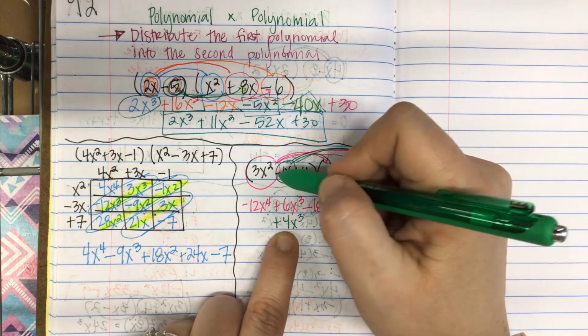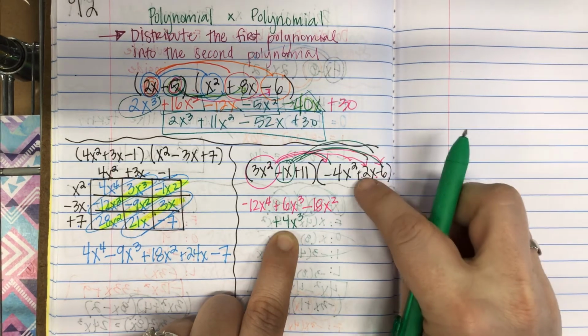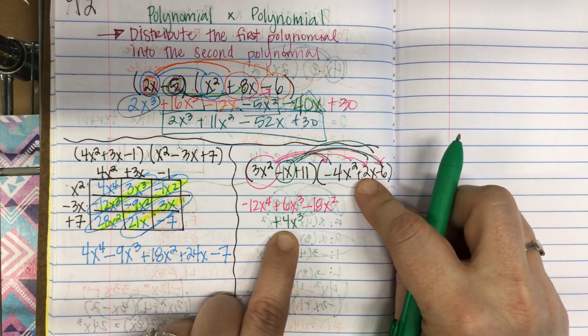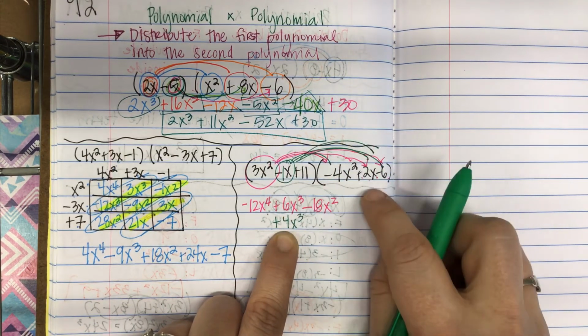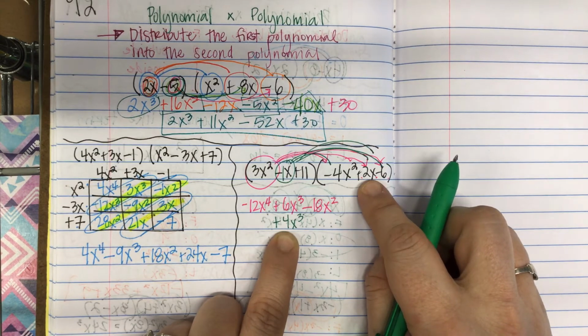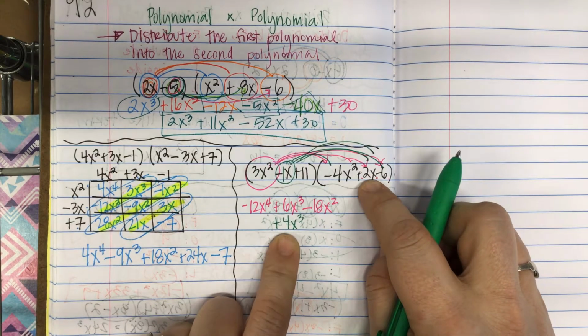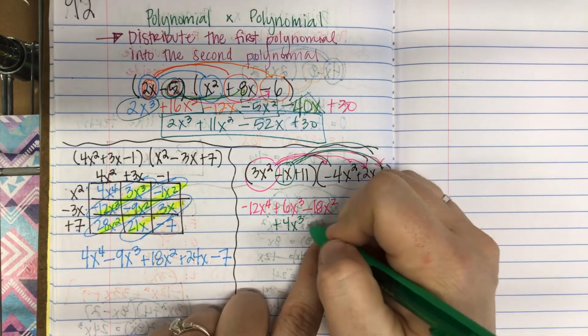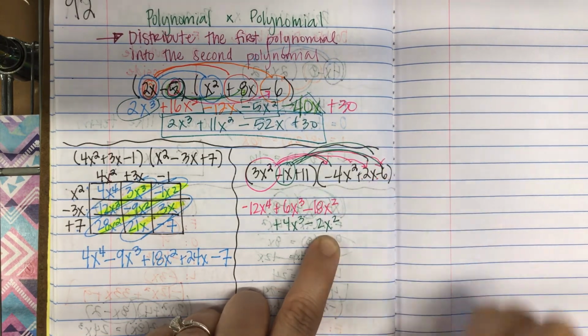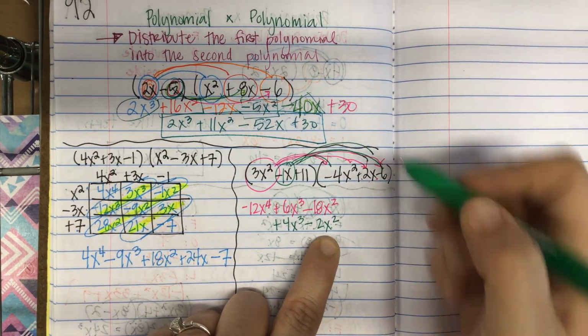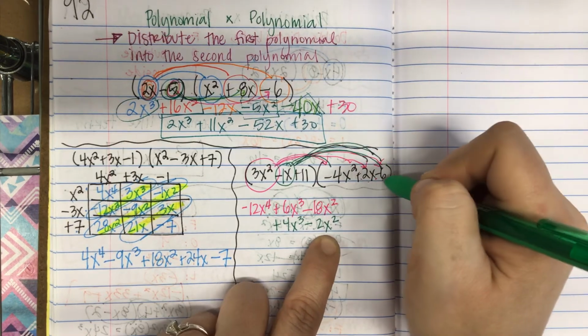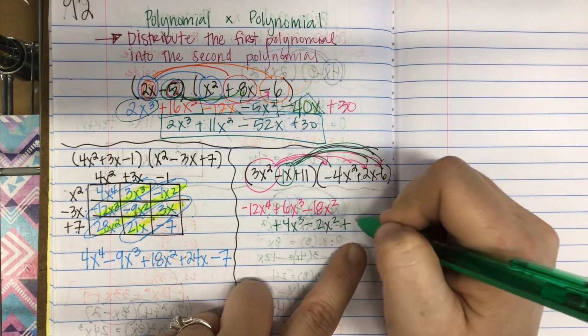And then I'm going to go back and do negative 1x times 2x, which is negative 2x squared. And I'm going to put it underneath this one. Negative 2x squared. And then negative 1x times negative 6 is positive 6x.